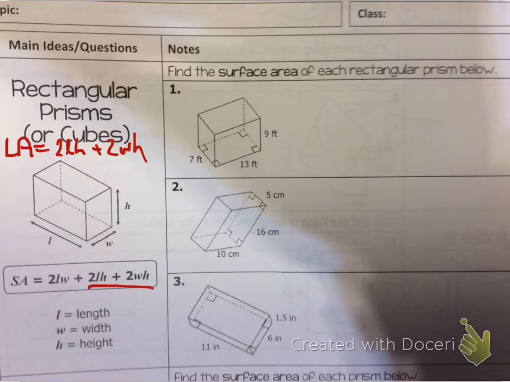So in this case, I'm going to say here, length, width, height. If I use that idea, then the lateral area would be 2 times the length and the height.